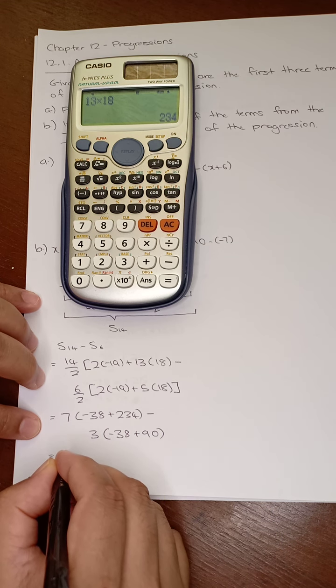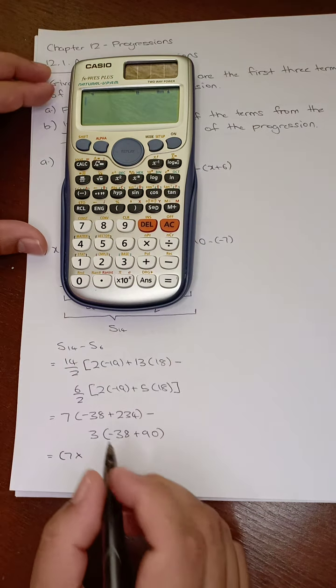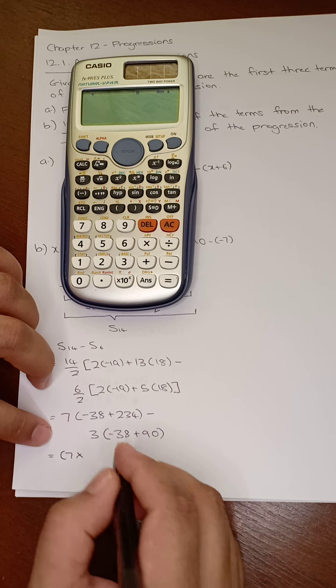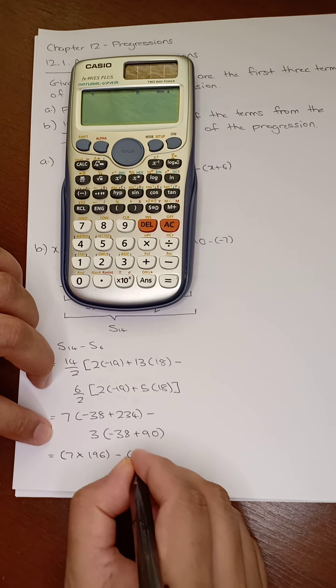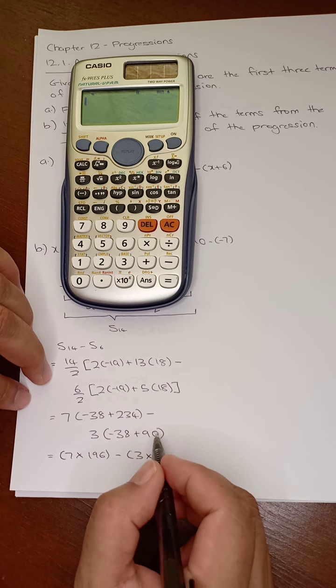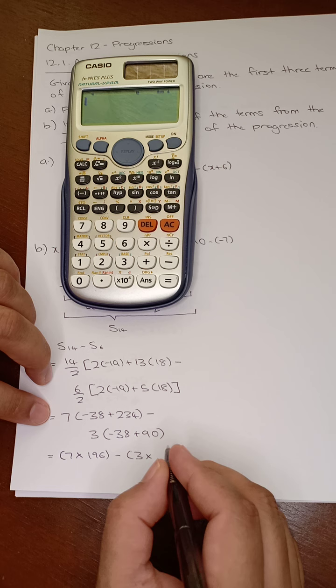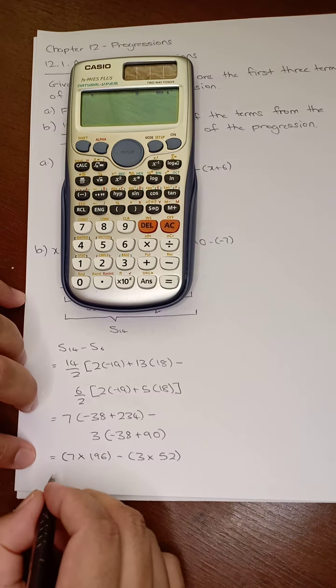So this is 7 times negative 38 plus 234, you get 196, minus 3 times negative 38 plus 90, you get 52. Okay, try to use the calculator to solve this.